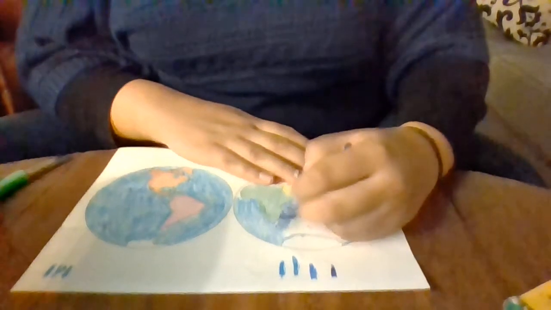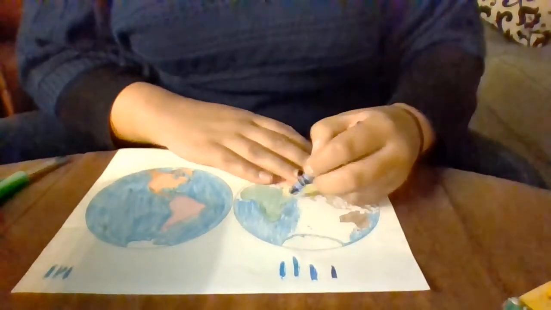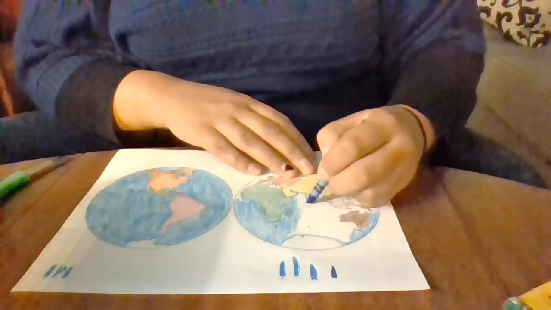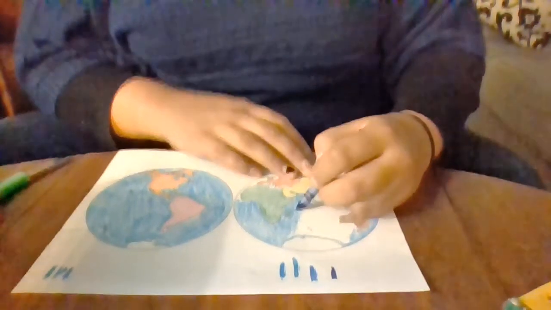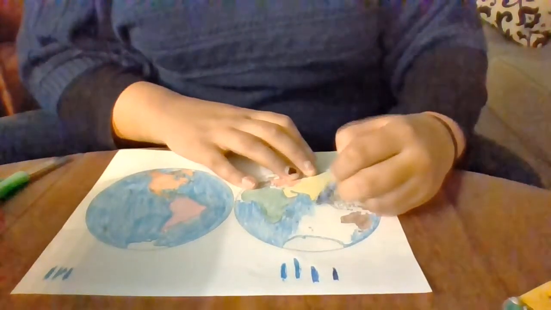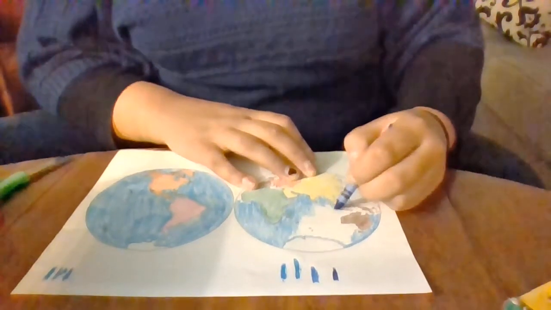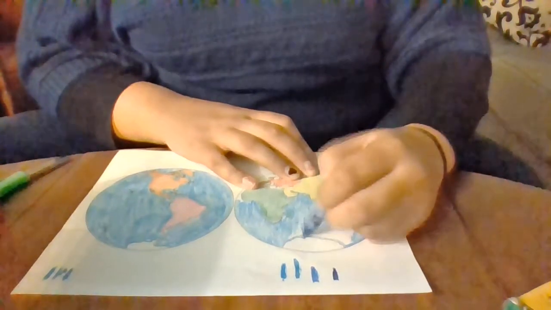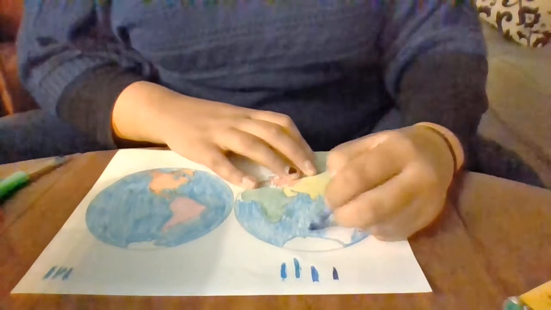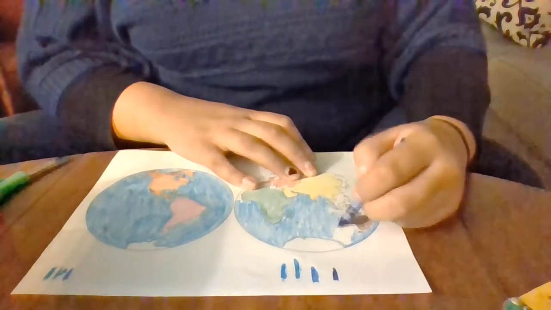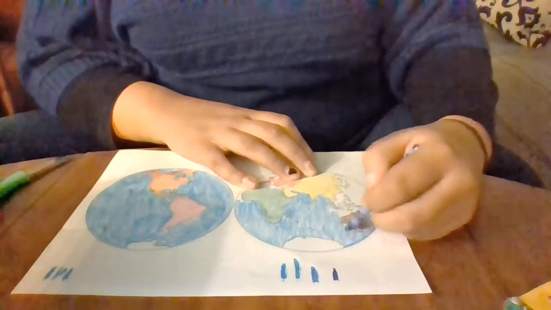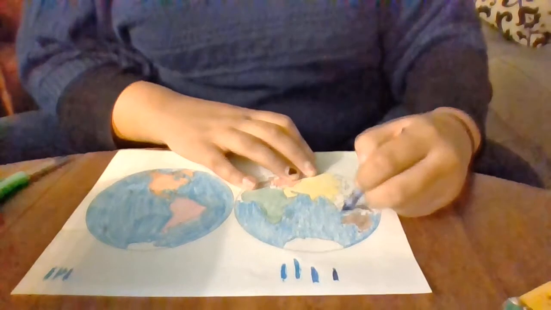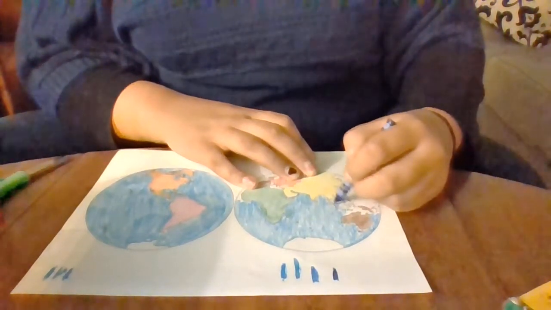And it's surrounded by water on all sides. My, there's so many islands here.